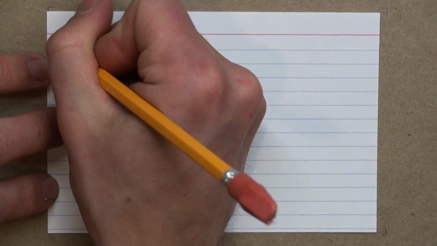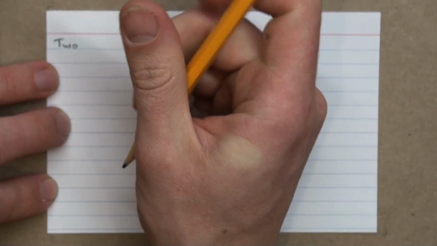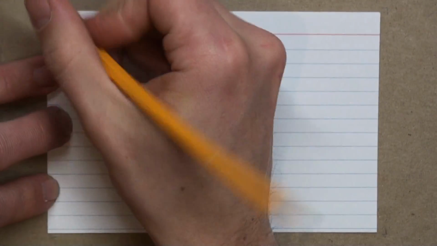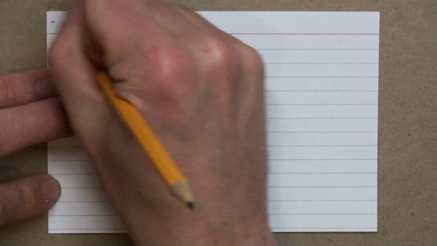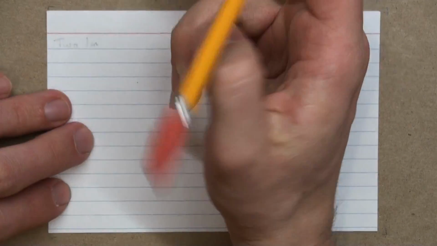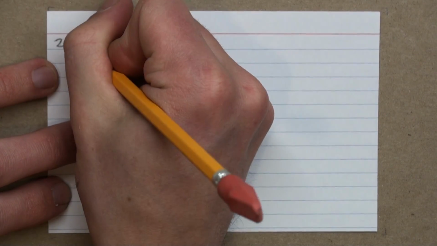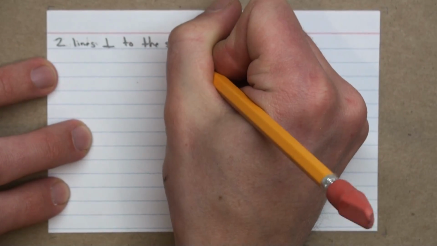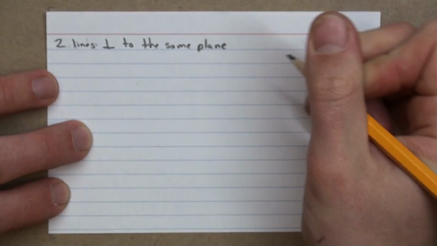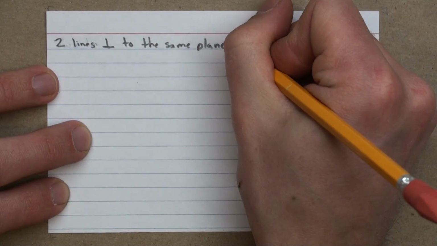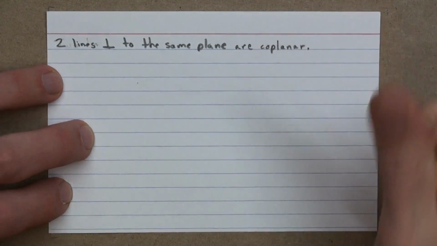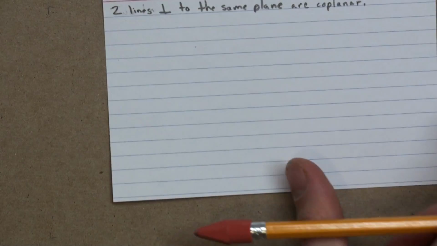Okay. Next one. Two lines perpendicular to the same plane are coplanar. I like to actually put the number 2 instead of the word. This is number 4.